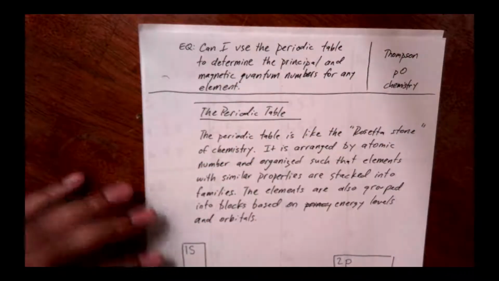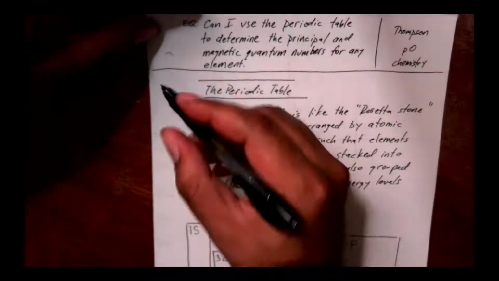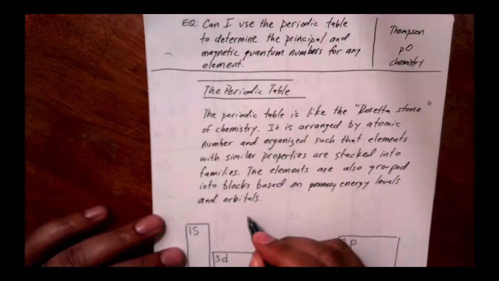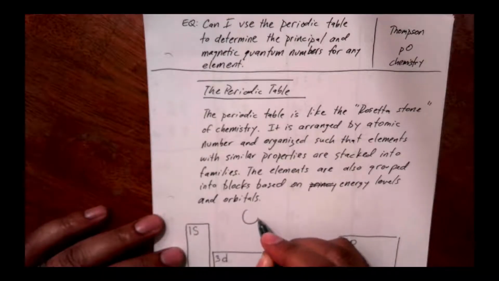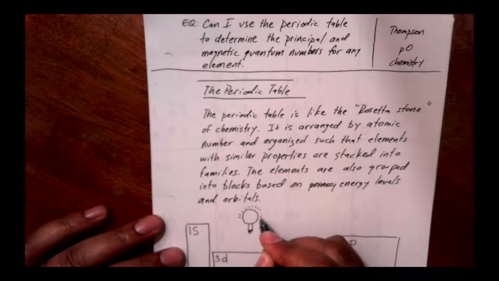Okay, so here's a little caveat note that I would like you to put. Let's put, how about a little light bulb right here? That means a circle with a little neck, and then a couple little things, and a little light here.